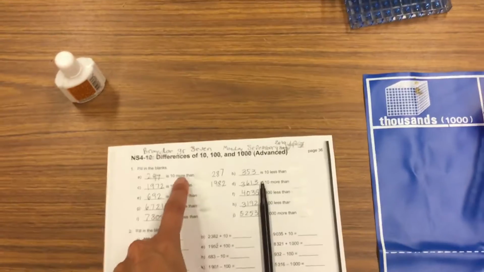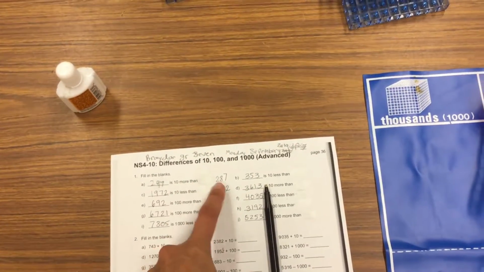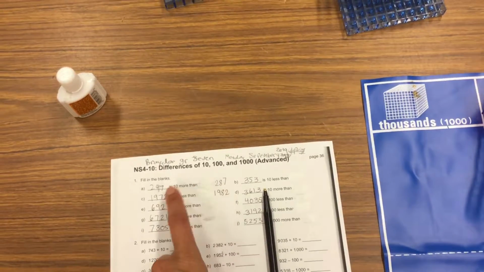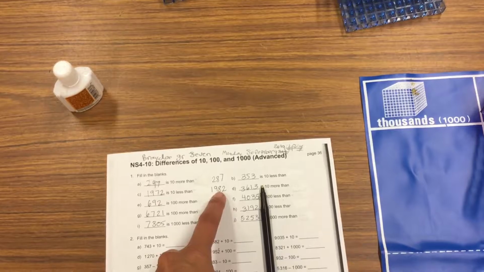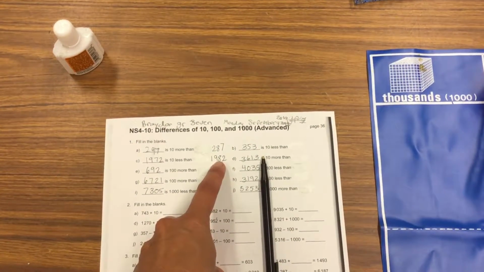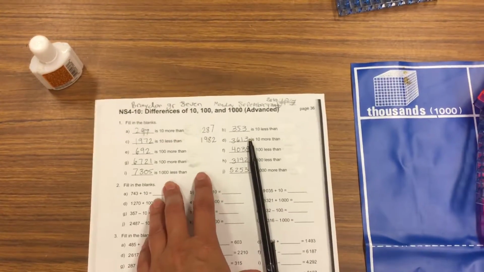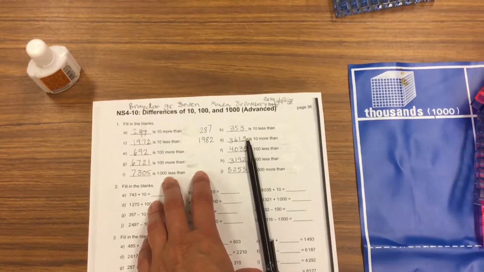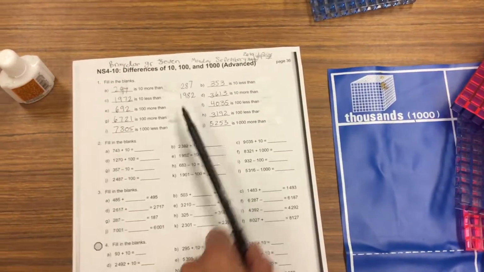Now, it's tricky wording. When it tells you 10 more, that means you need to take one away. If it tells you less, that means you end up having to add one. The wording is a little bit tricky. So do part 1, or pause this, then do part 1, then you can work on part 2, which I'm going to explain right now.